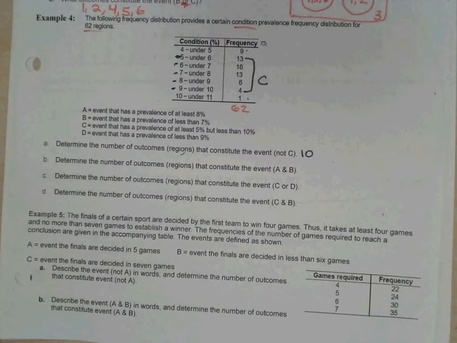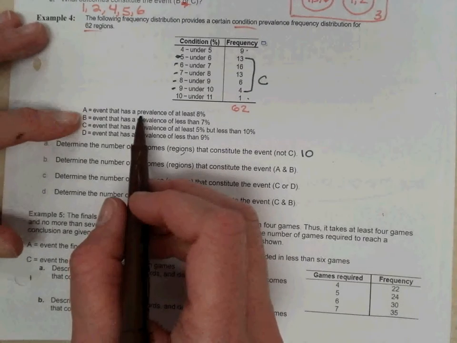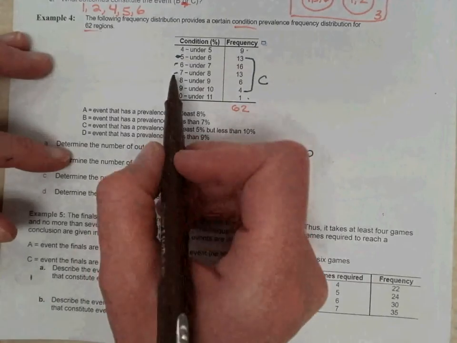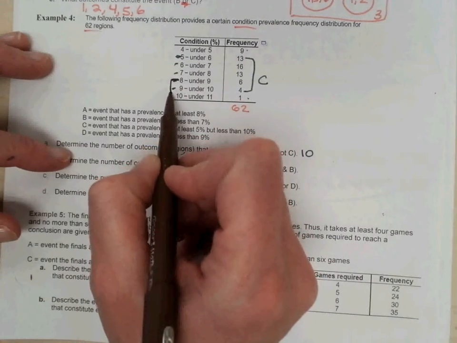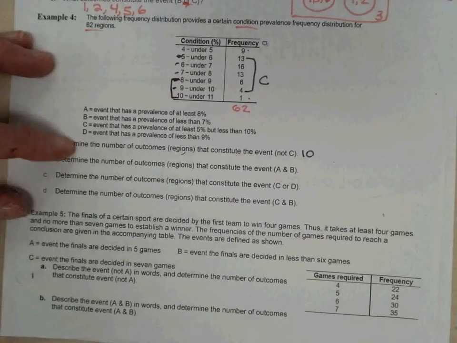The next question says, determine the number of regions that constitute the event A and B. A, the event that has a prevalence of at least 8. So that's going to be 8 all the way up.